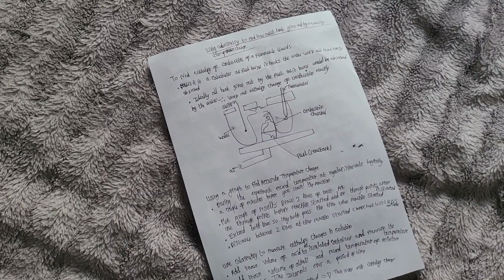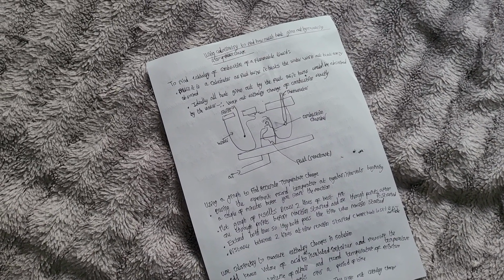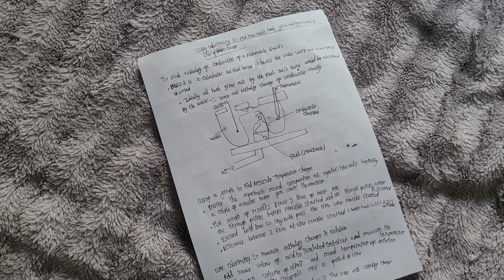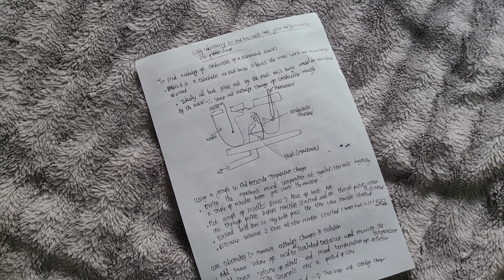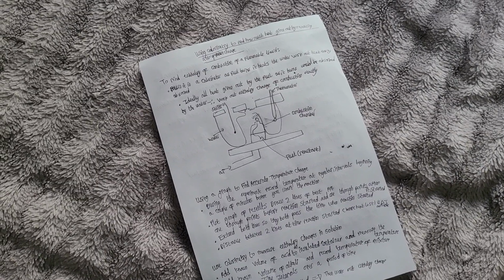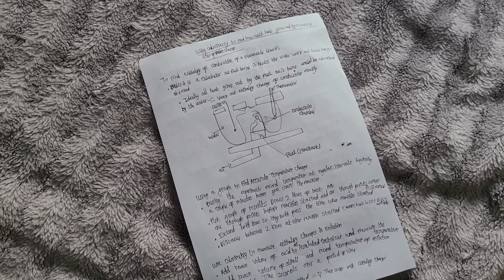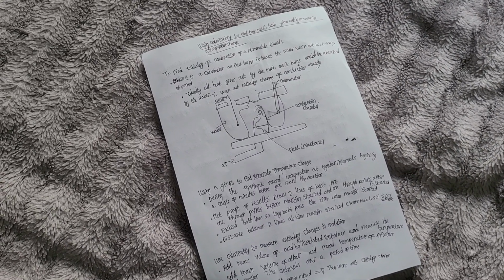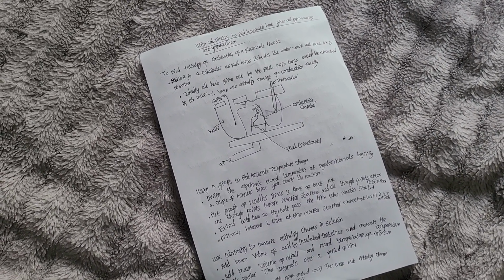Now we need to use a graph to find an accurate temperature change. During the experiment, record the temperature at regular intervals, beginning a couple of minutes before you start the reaction. Plot a graph of the results, and then we want to draw two lines of best fit.